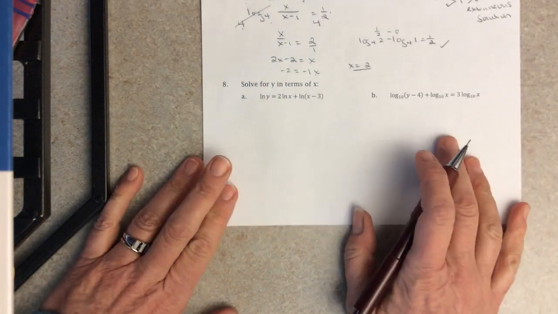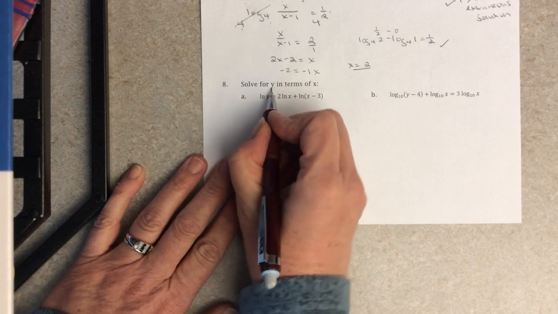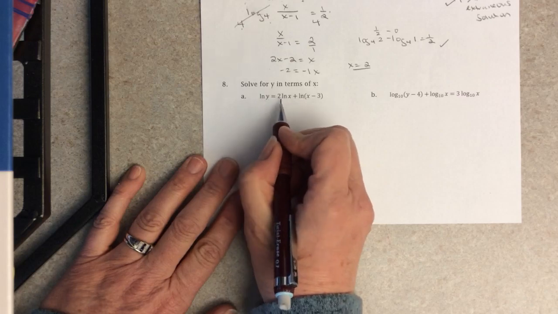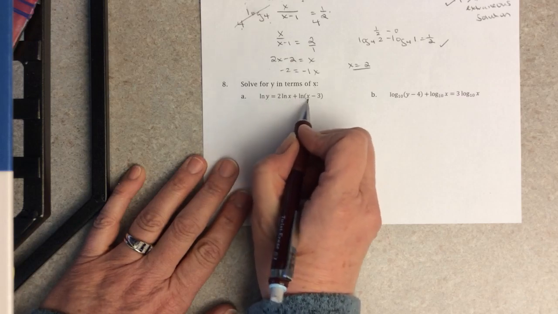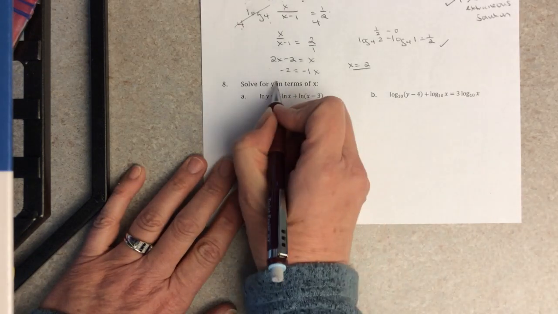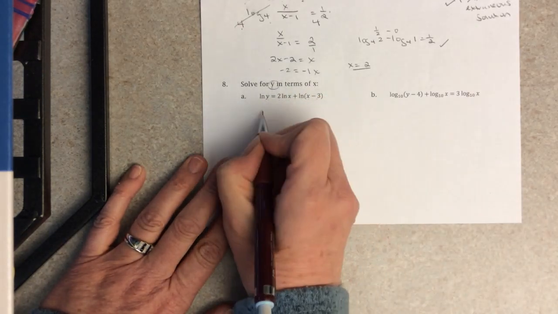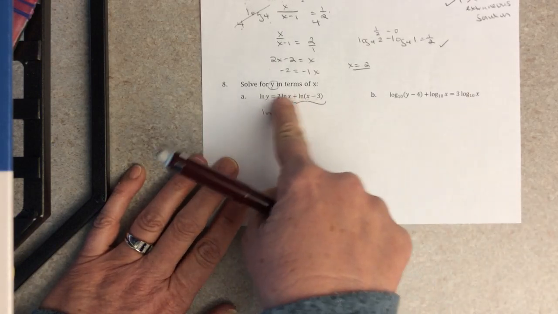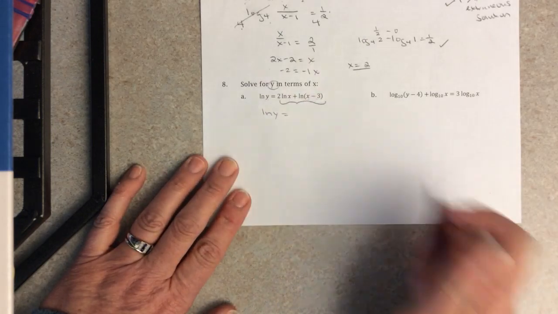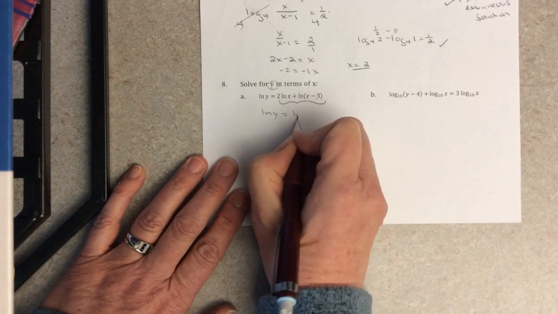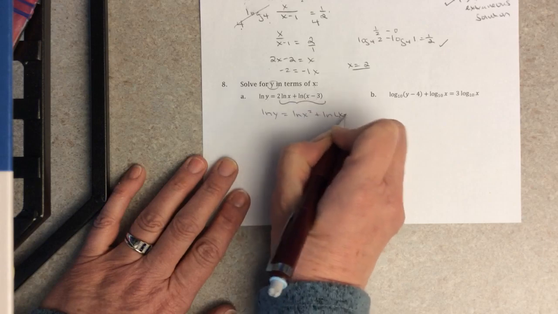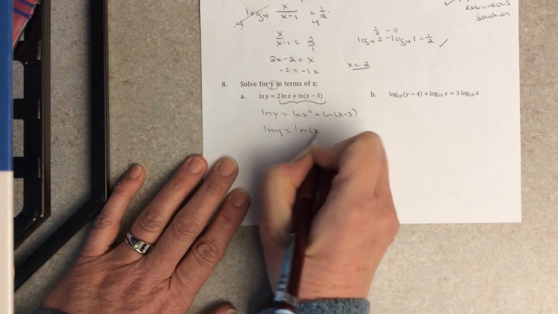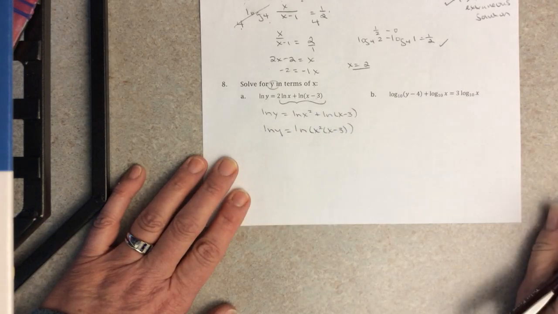Moving on to number 8 here. How do I solve for y in terms of x when I've got logs? So I've got ln of y, I've got 2 ln of x plus ln of x minus 3. So to solve for y in terms of x, what I want to do is pull these 2 logs together again, because I don't want to ever have addition in between my 2 logs when I'm solving. So I'm going to call this the ln of x squared plus the ln of x minus 3, and then I can pull it together to be the ln of x squared times x minus 3.